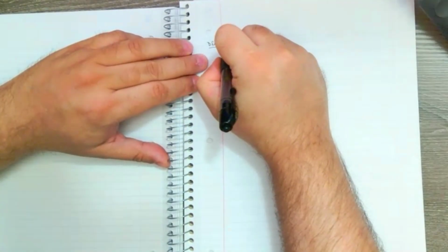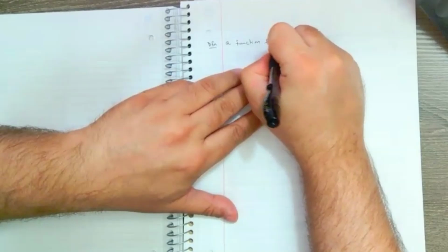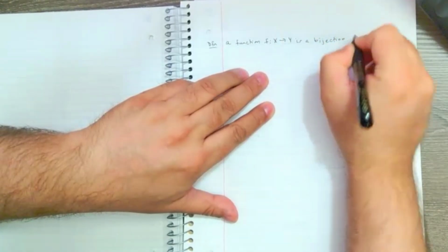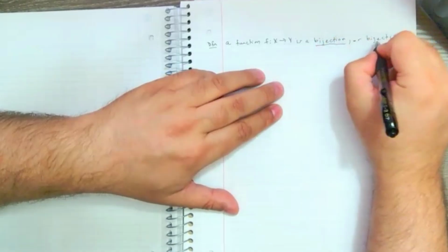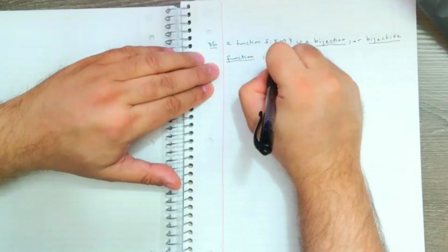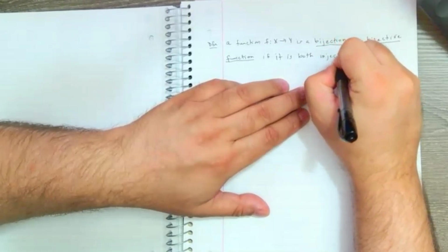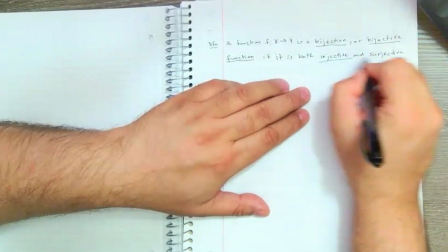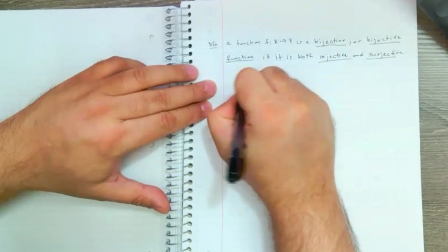So, new definition. A function f from X into Y is a bijection, or bijective function, if it is both injective and surjective. So quickly, a map diagram for a bijection.